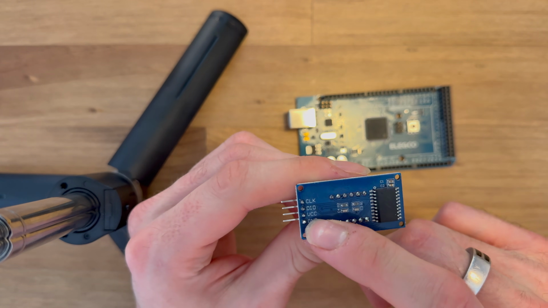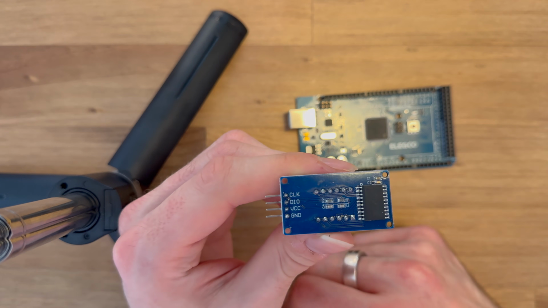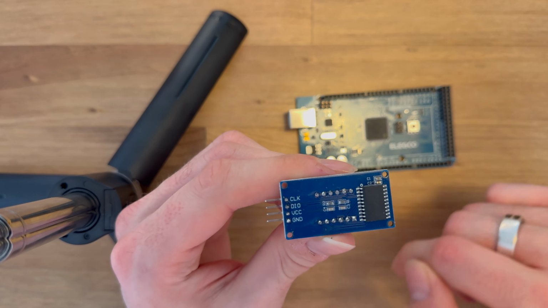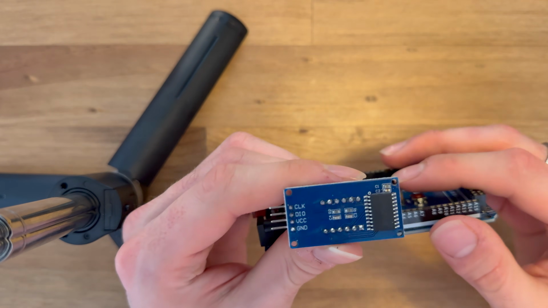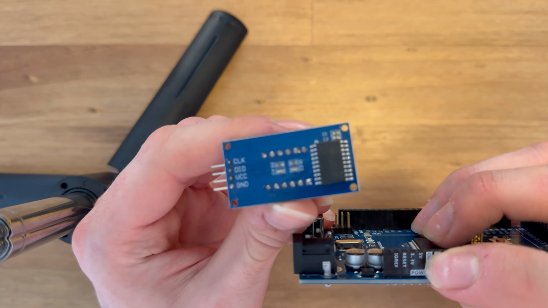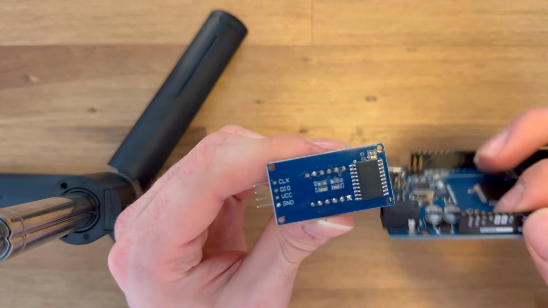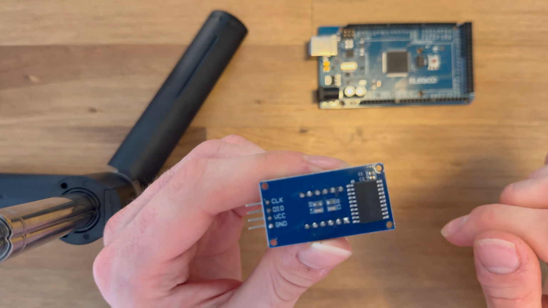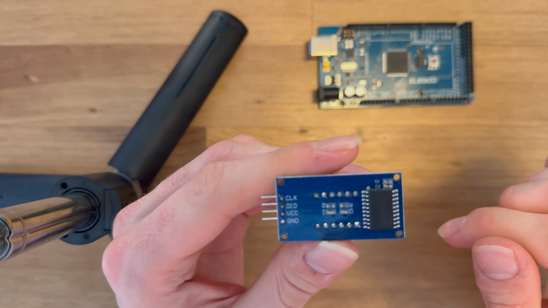The VCC is going to be the power supply. So an additional wire is going to come off there and go to one of the 5 volt pins on the Lego board. And then the ground pin is the negative, and that will go off to the ground pin. So we're going to do that now.